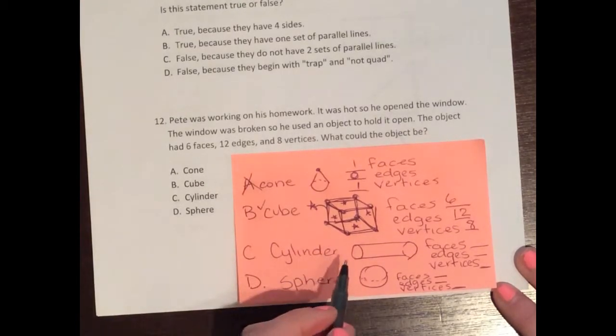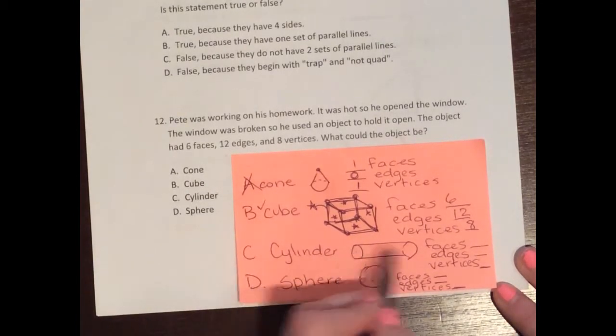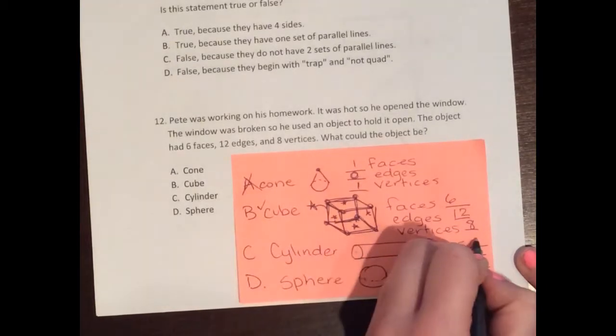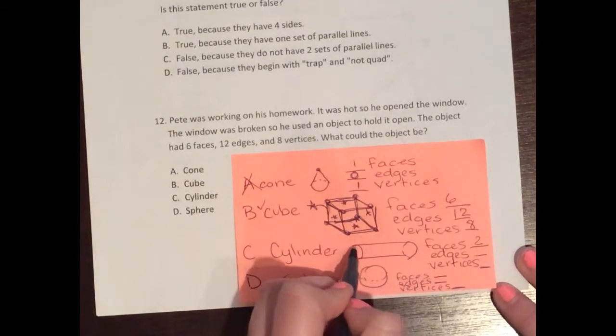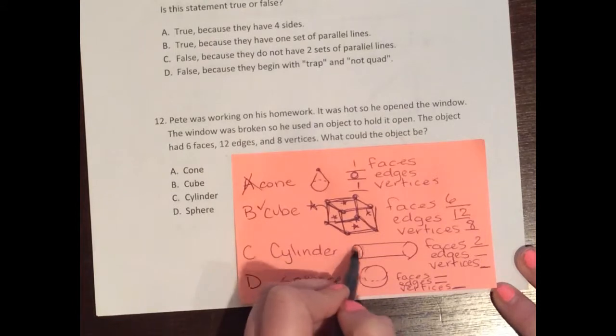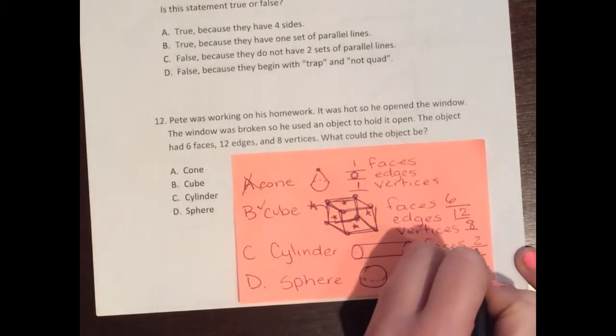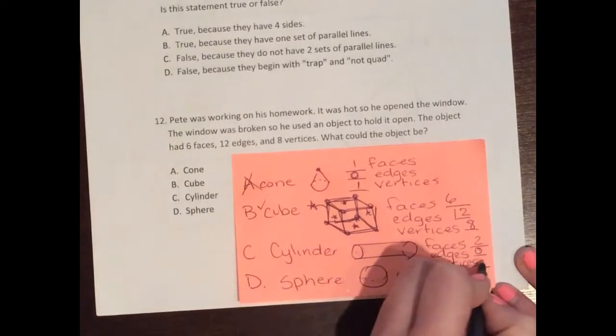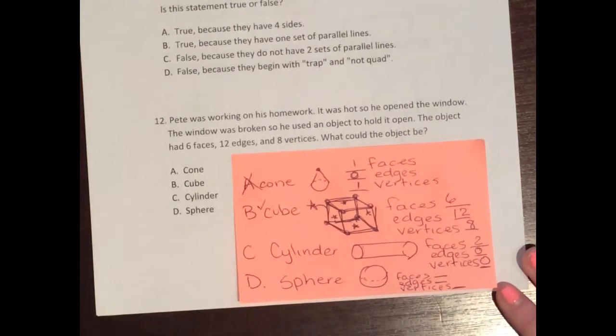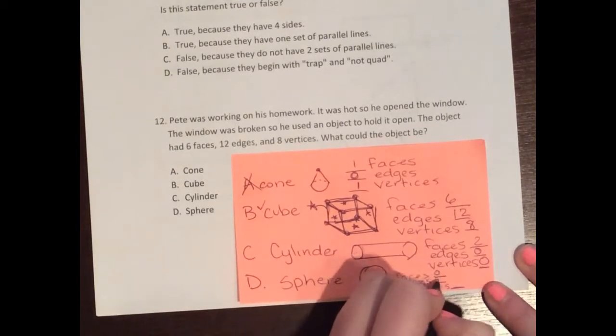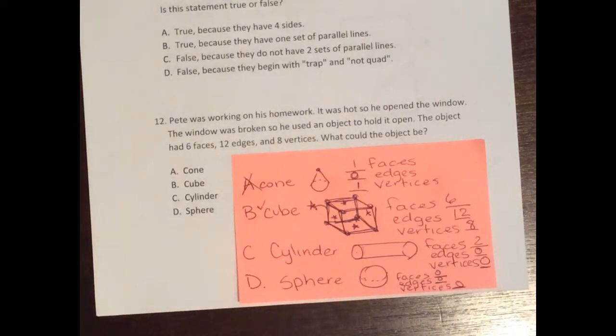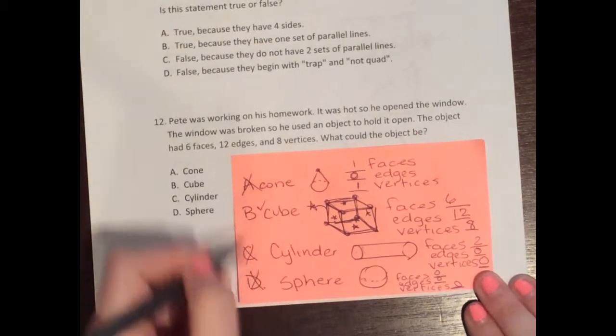Look at C, okay, our cylinder. Our faces, 1 and 2, those are curved faces, so 2 faces. Now our edges, remember, we can't have an edge when a curved surface meets this curved face. That's not an edge, so that's 0. And then vertices, there are 0 vertices. There's no edges that come together to create a point. And then our sphere, it's going to have 0, 0, and 0 because it's perfectly round. So we don't have anything that is coming to meet each other. It's just one continuous surface. So the only answer choice that it can be is B.